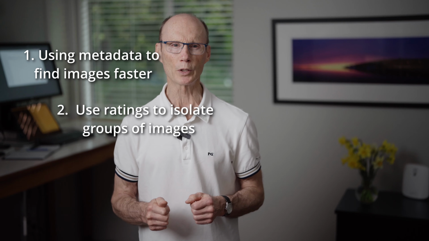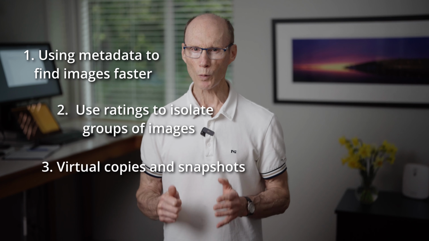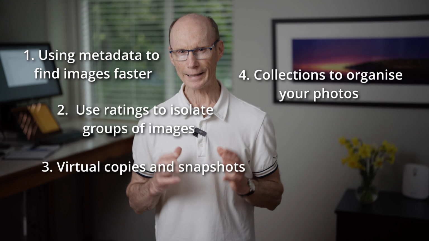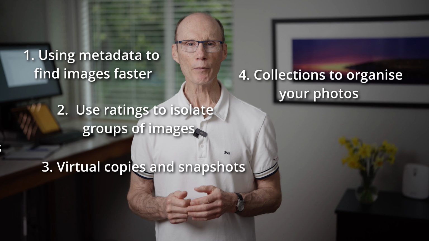Number 1, using metadata to find images. Number 2, using Lightroom's rating system to quickly isolate groups of images. Number 3, store variations of an image in virtual copies and snapshots. Number 4, collections. They will help you organize thousands of images. Number 5, how to find missing images.